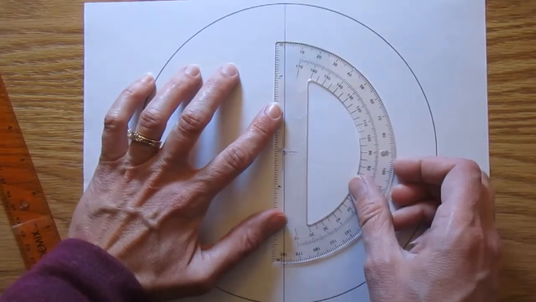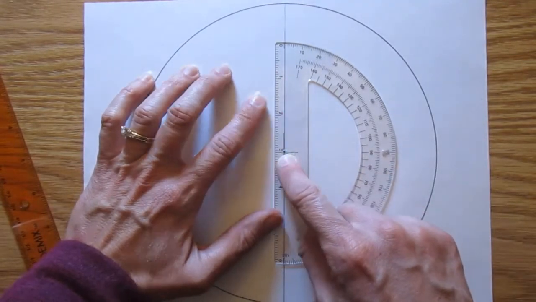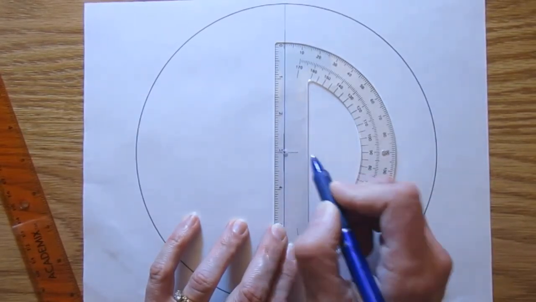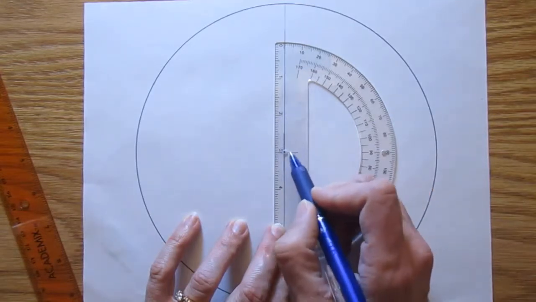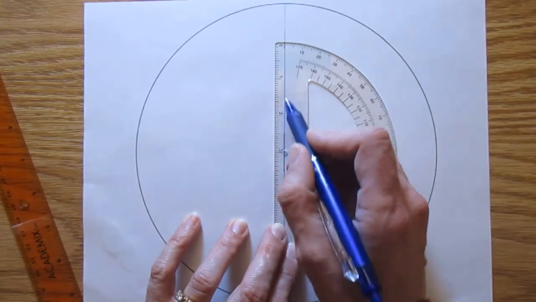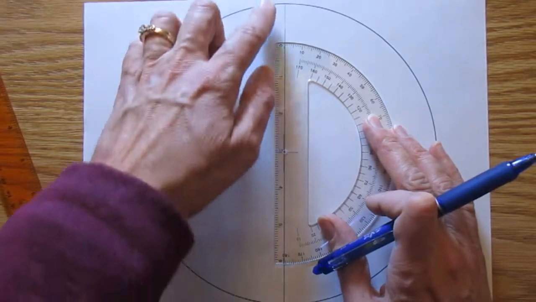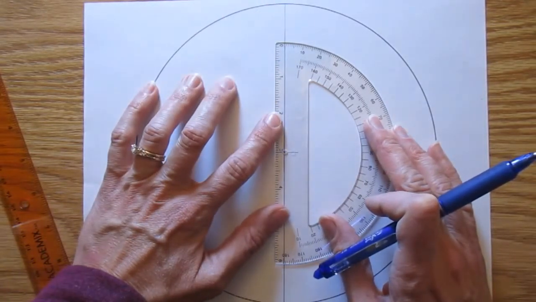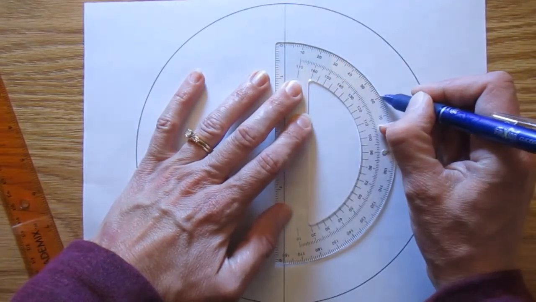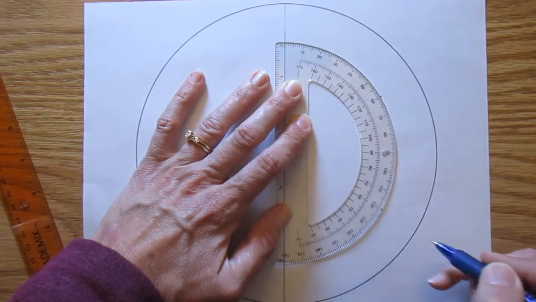So I'm going to line up my protractor, and the little open dot in the center of my protractor, I'm going to line that up with the center of my circle, and the line right here on the protractor, I line that up with the line that I just drew into my circle. Now I'm going to look for 60 degrees and make a mark, and I'm going to go another 60 degrees to 120 and make a mark right there.